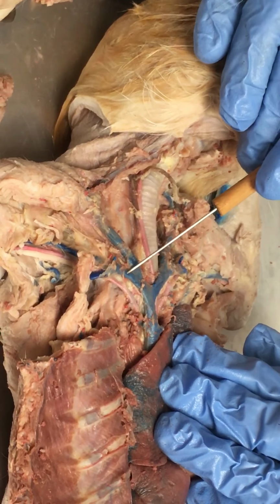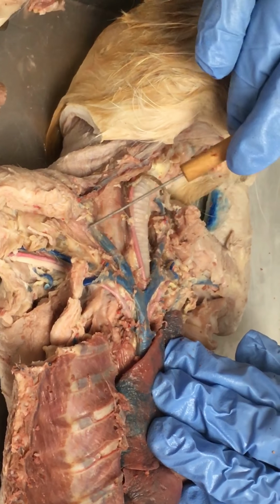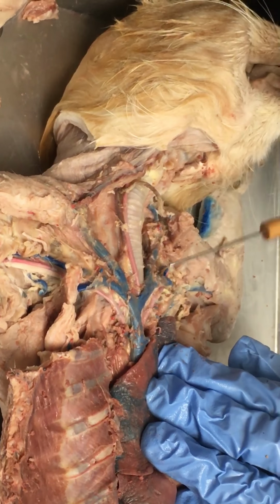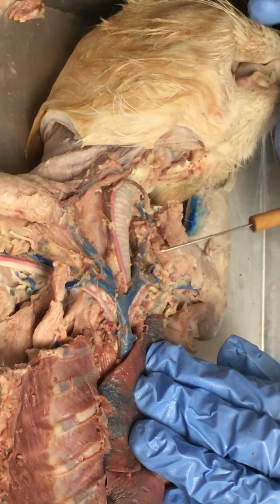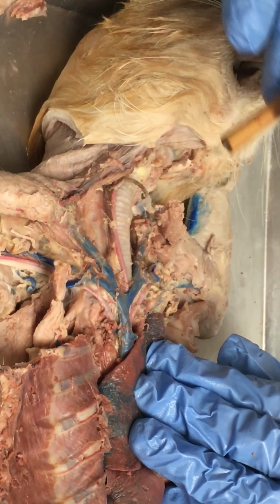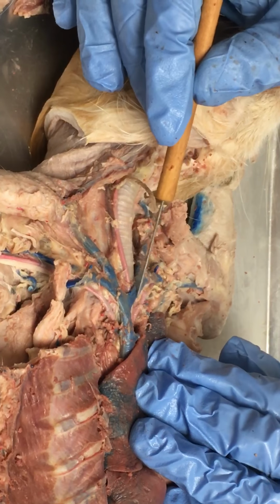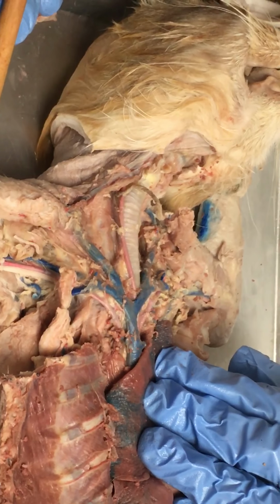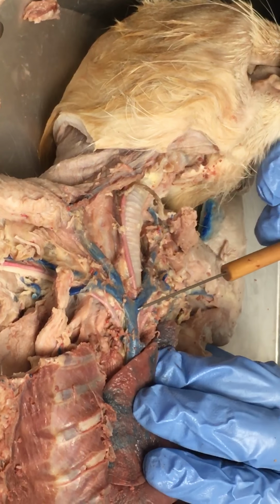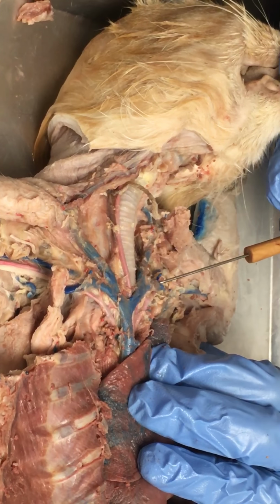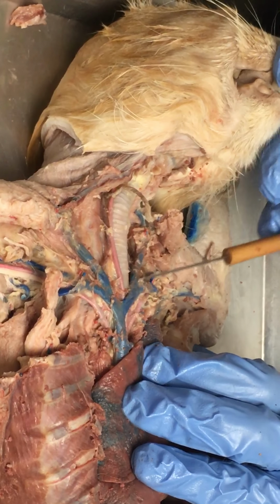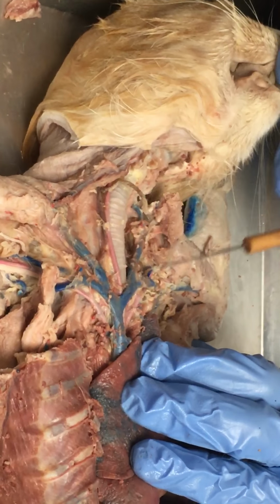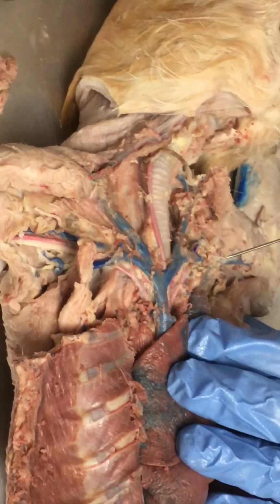So you can see we have a branch going out to the arm, and this one is going eventually up to the head. Same thing here, it's eventually going up to the head. So we have two branch points going in different directions. We'll just track the left side. It just repeats over here on the right side. So when it branches, you have one major blood vessel that goes low and another that goes high. We'll follow the one out to the left first.